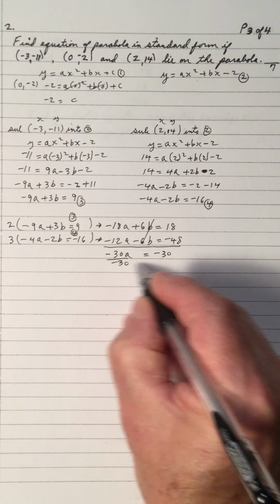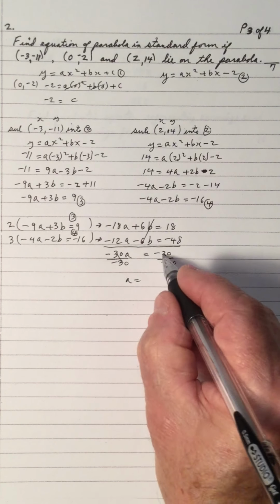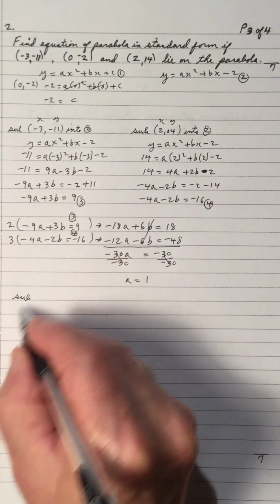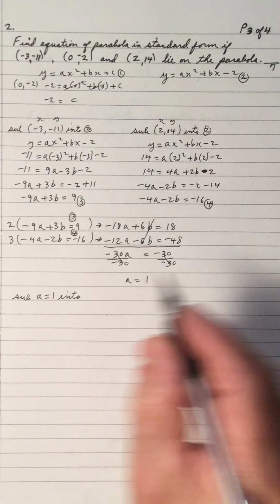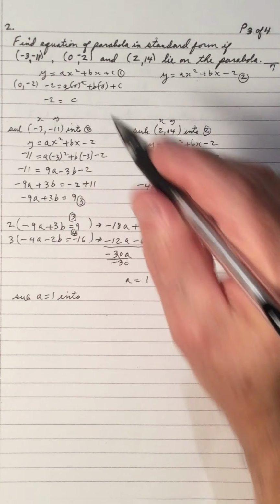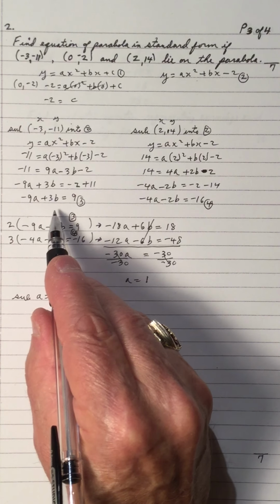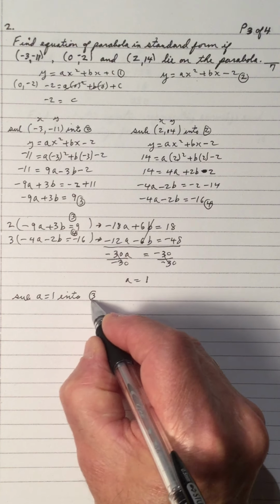Divide by negative 30, and a equals 1. Now we sub a equals 1 into, now we got c is negative 2, we have a is 1. So if you put a into equation 3 or equation 4, it makes no difference. Let's put it into equation 3.